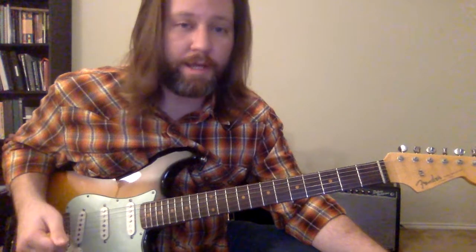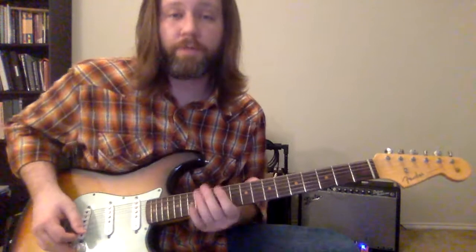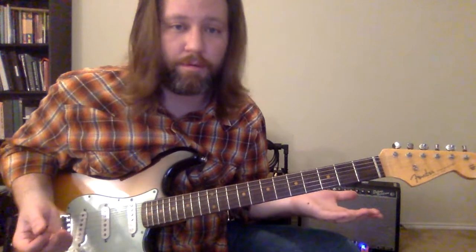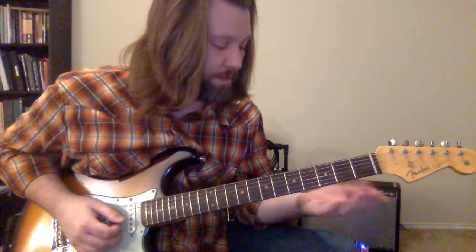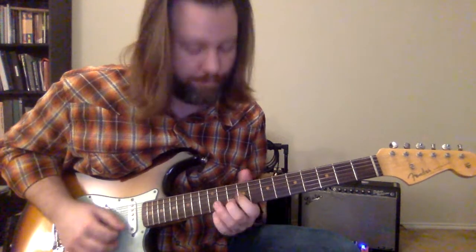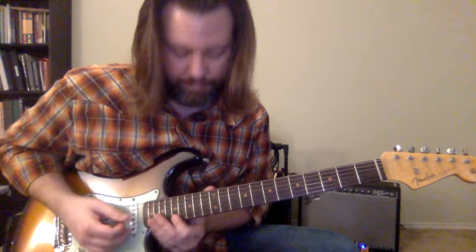Next will be triads on the neck. This is really important for the worship guitar player. Not only triads, let's say we're doing diatonic triads across the neck, so we're doing different triads, okay, but being able to use these in comping.